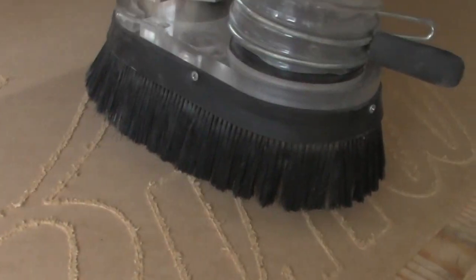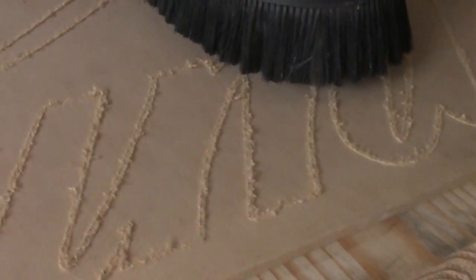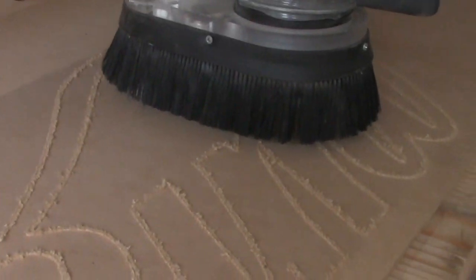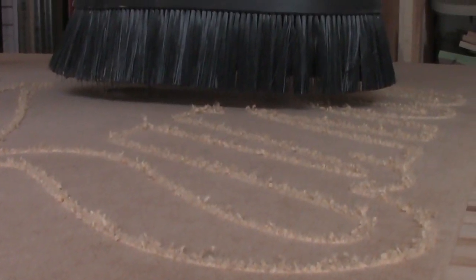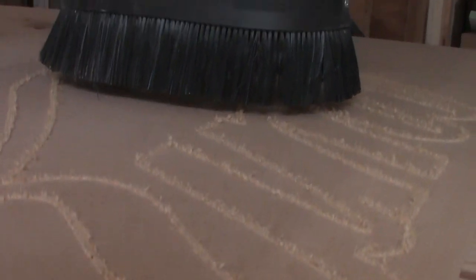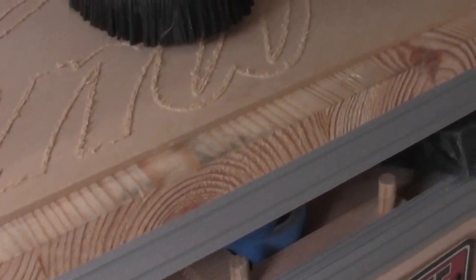All right, so it's done cutting out. Now it's doing the dots for the eyes. Not really much to see. Hopefully they're on a piece of tape.